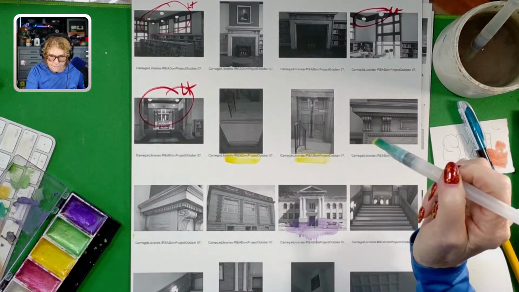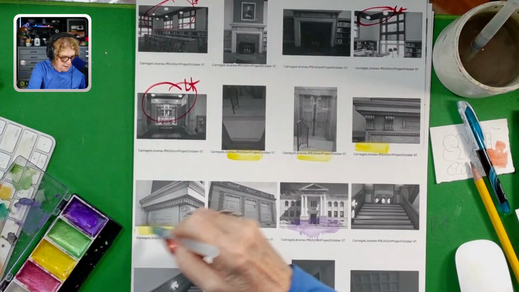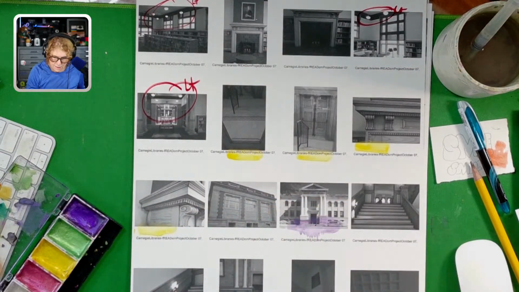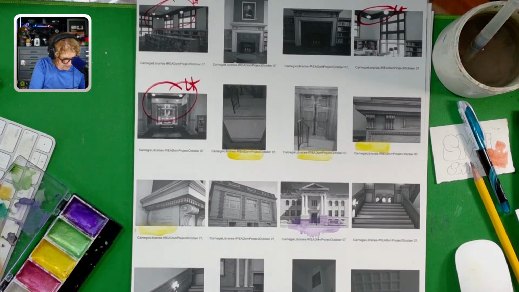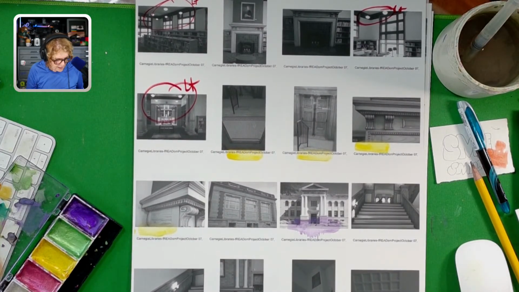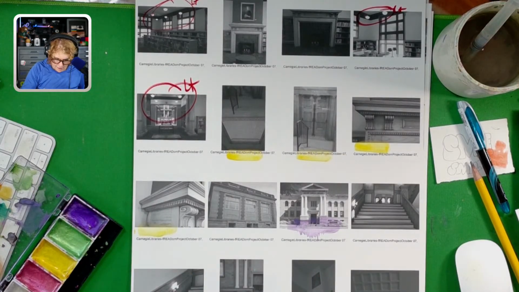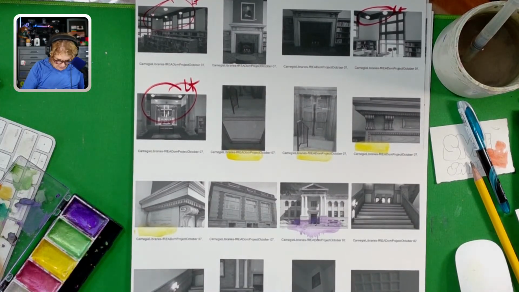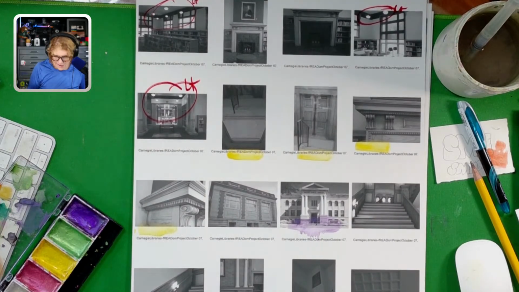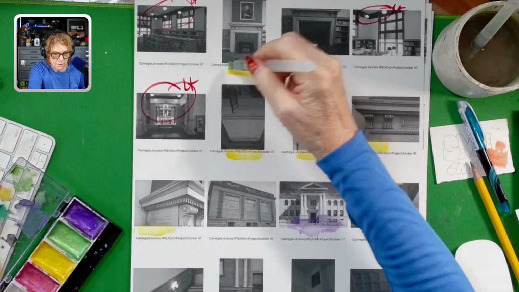This is the fireplace and how they did that. Interior ceiling, floor, and staircase. This fireplace, original woodwork. So this is kind of evolving into interior features.